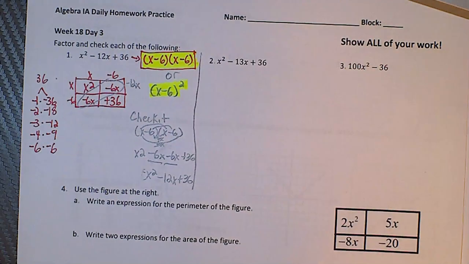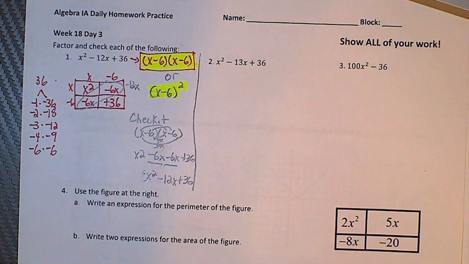Okay, not all trinomials can factor. Okay, so draw.